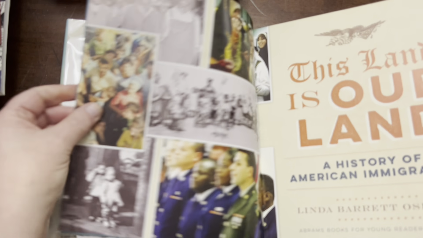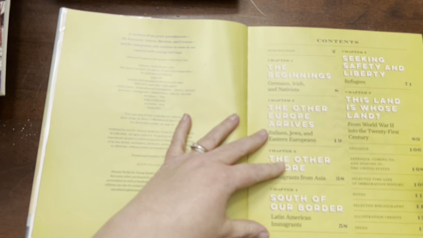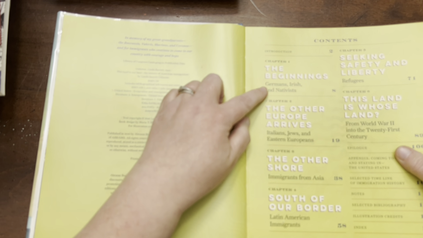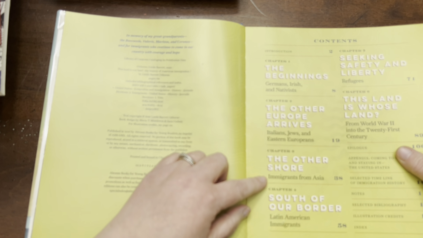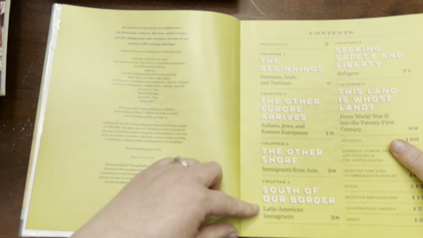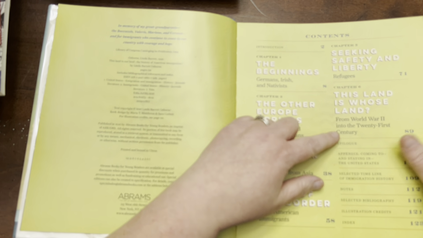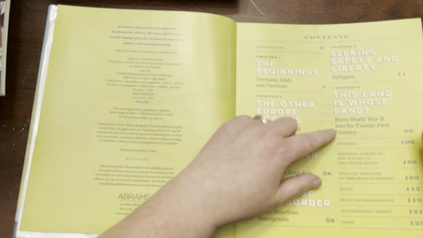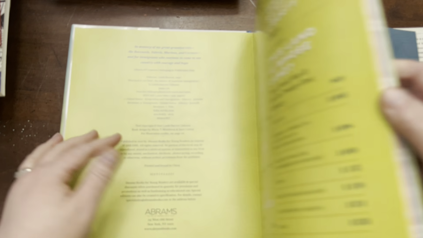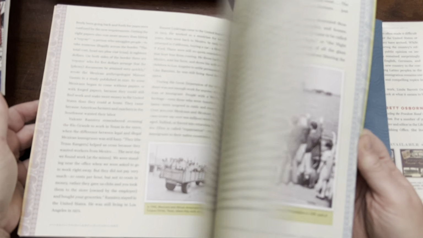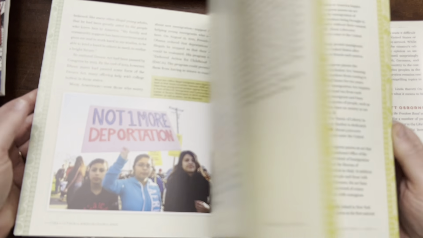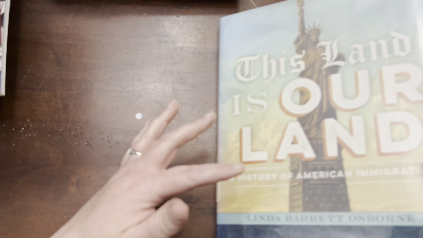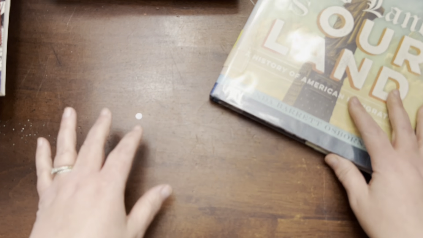And this one's split up somewhat geographically as far as where different people came from. So we have Germans, Irish, and nativists, Italians, Jews, and Eastern Europeans, immigrants from Asia, Latin American immigrants, and then refugees. And then the last chapter is from World War II into the 21st century. I like the photographs in this one as well. So I think that this will be a good one.